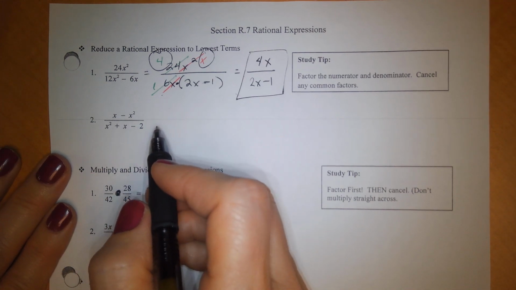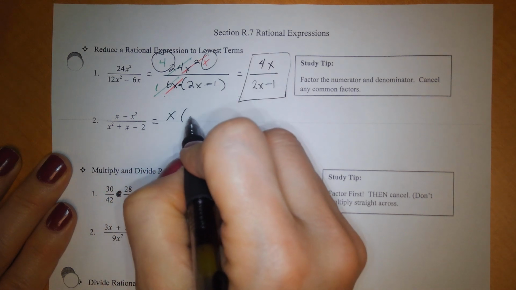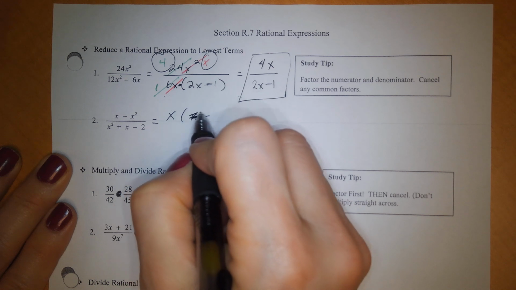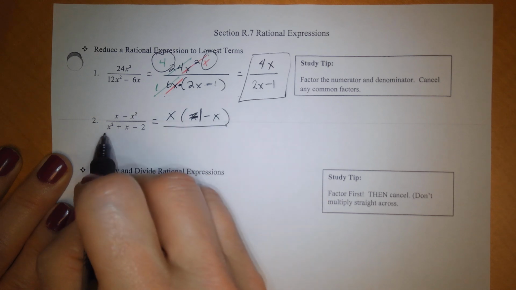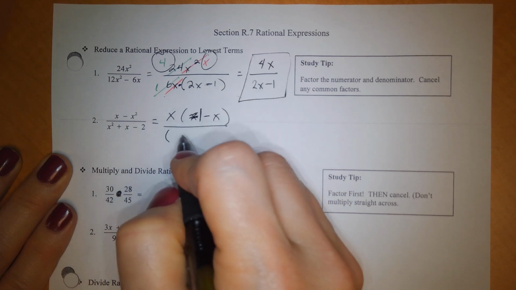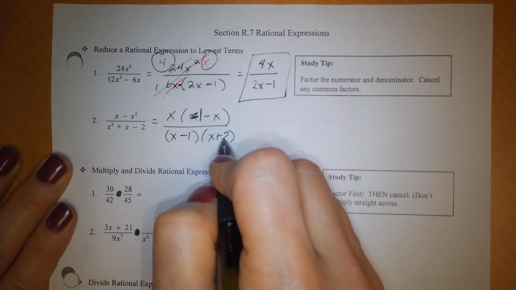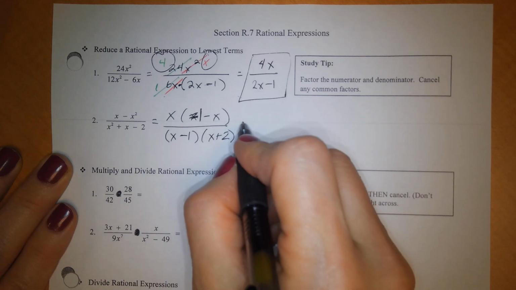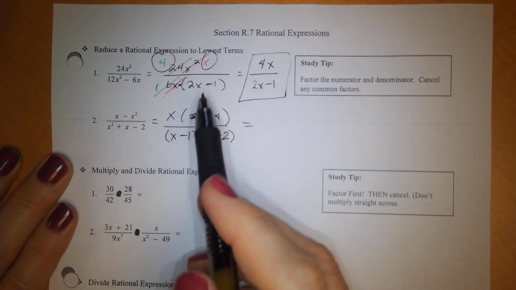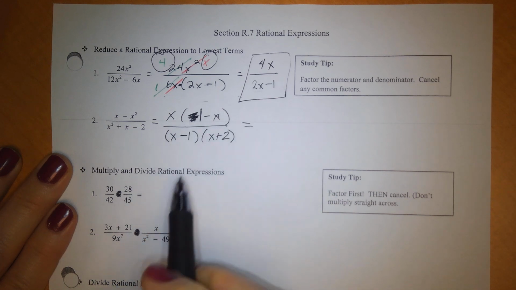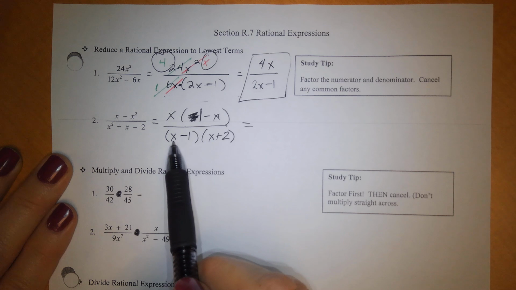Let's try this one. Let's factor first. You'll see that the numerator has an x in front, and we can reduce that by saying x times 1 minus x inside. Underneath, you can see that these can be factored also into x minus 1 and x plus 2. Now you're going to notice that this and this look very similar, but they're actually not. They're exactly opposite, meaning the signs are opposite. This is a positive 1, this is a negative 1. This is a negative x, this is a positive x.